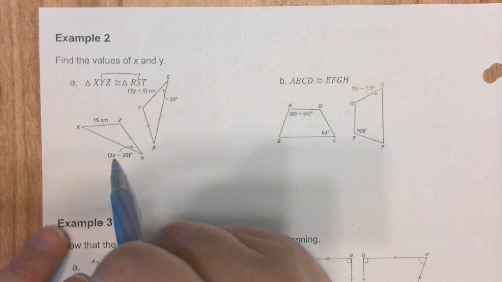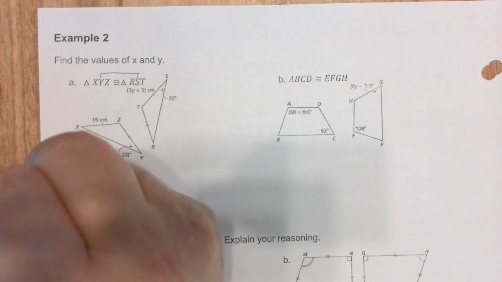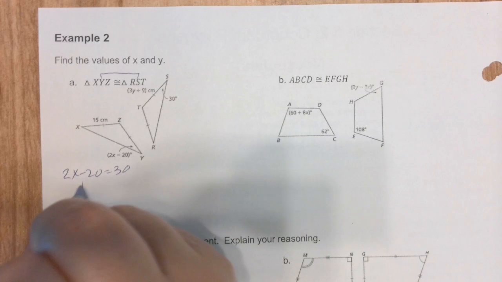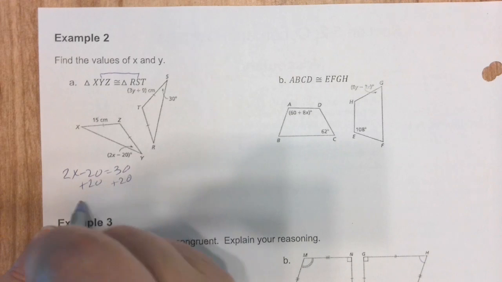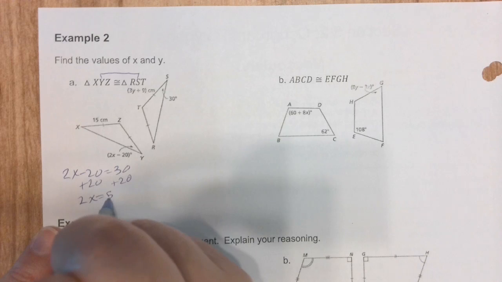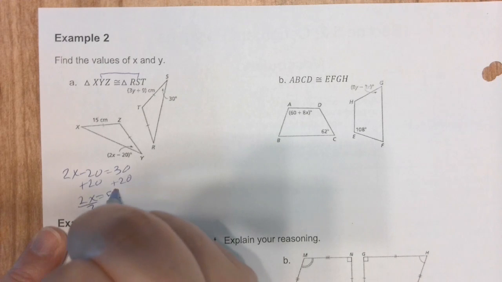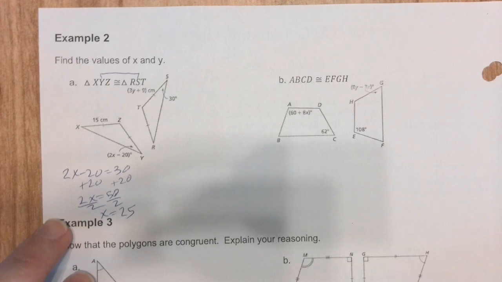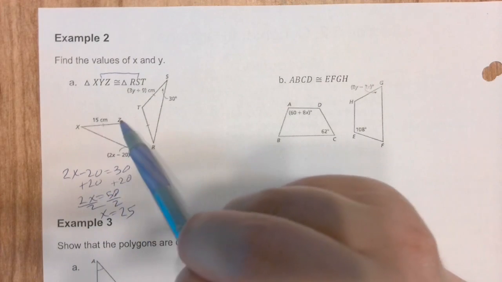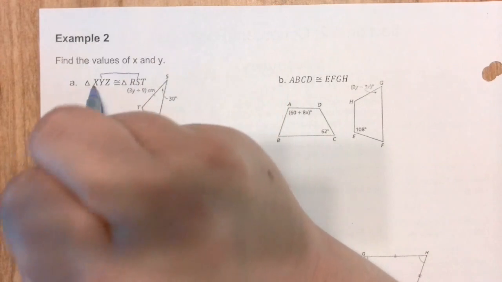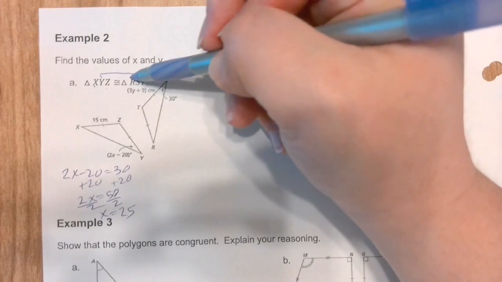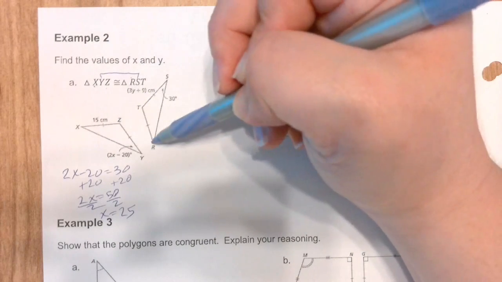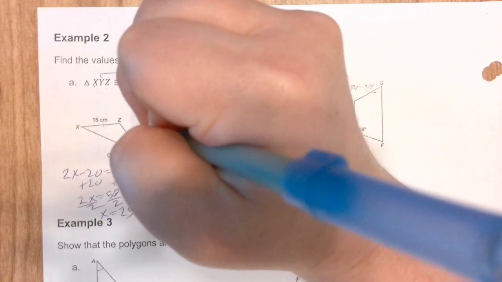Angle Y is 2x minus 20. So 2x minus 20 has to be equal to 30, and that's something I can solve. So 2x equals 50. X is 25. Let's see here. XZ is the first and the last. Go with RT. So XZ is 15. So RT also must be 15.